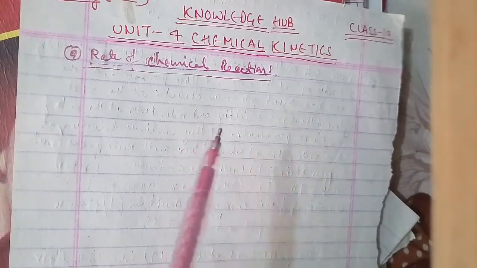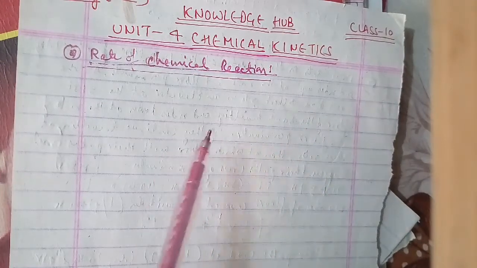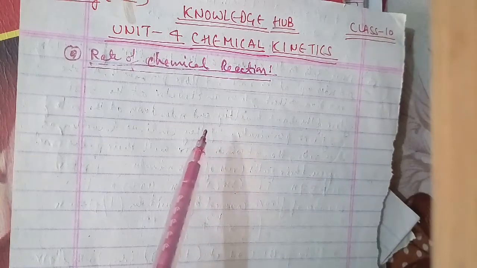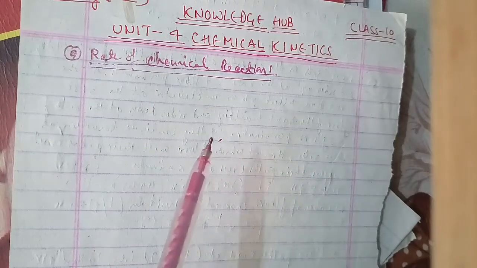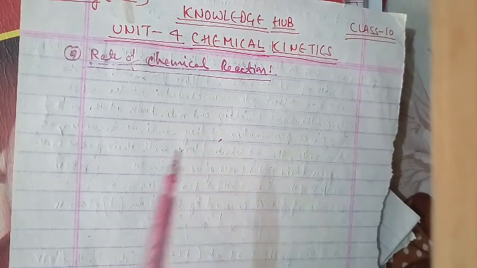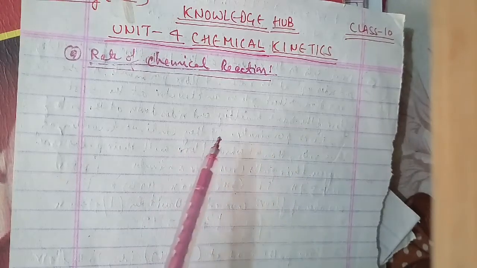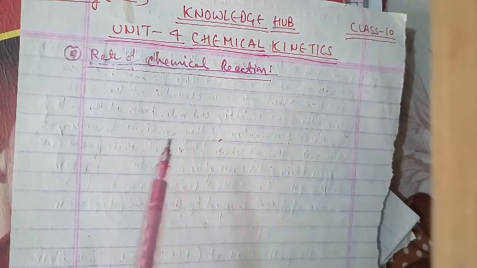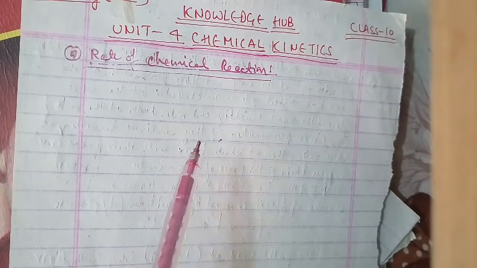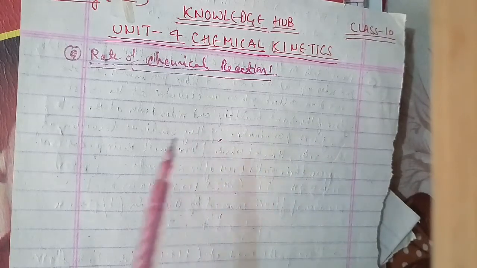And there are also reactions like the inversion of cane sugar and hydrolysis of starch, which proceed with moderate speed. Can you think of more examples from each category? You must know that the speed of an automobile is expressed in terms of change in position, or the distance covered by it in a certain period of time. Similarly, the speed of a reaction, or the rate of reaction, can be defined as the change in concentration of a reactant or a product in unit time.